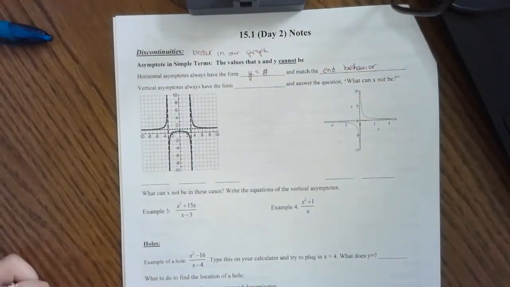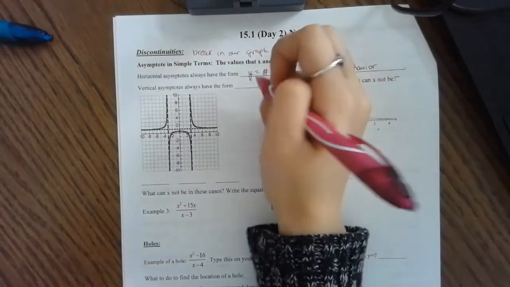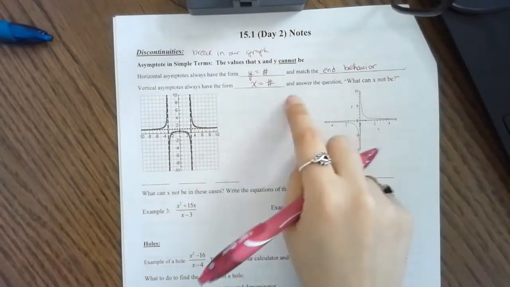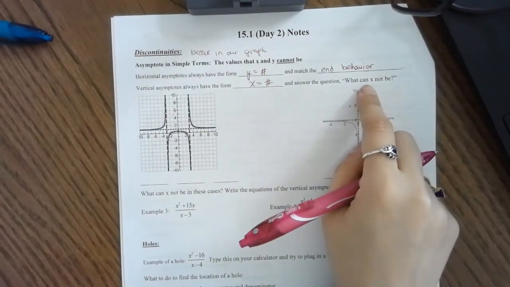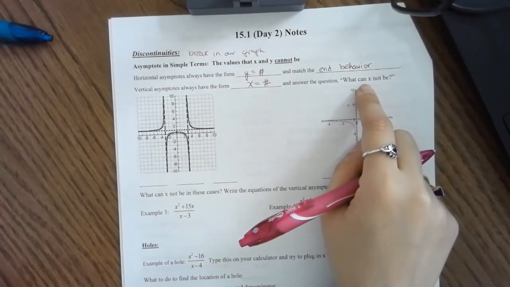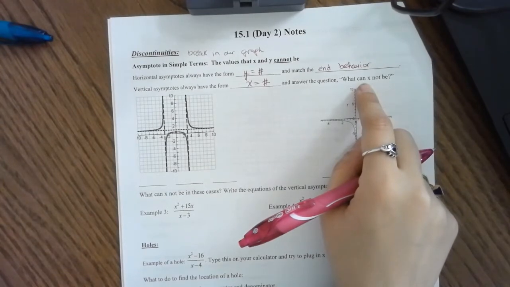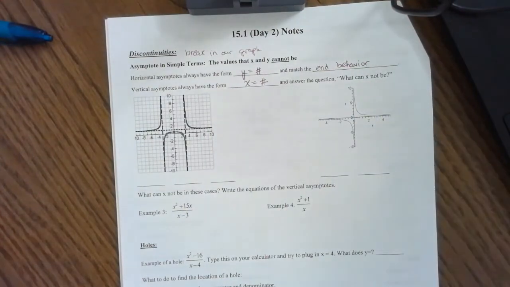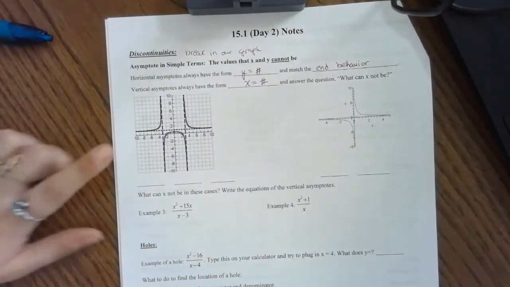The other type of asymptote and discontinuity we can get is the vertical asymptote. It's a vertical line, so it's always going to be in the form of x equals a number. And that tells us what x can't be. Because last unit we talked about why we can't have 0 in the denominator, so we got restrictions. We were essentially finding vertical asymptotes. So you were doing it, you just didn't realize it. Let's look at our first example.